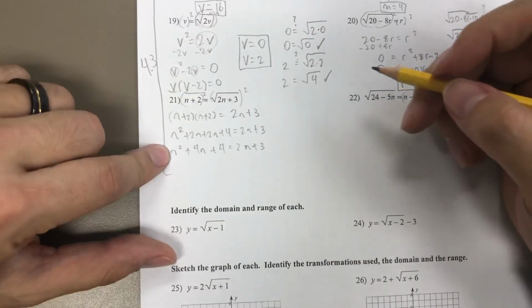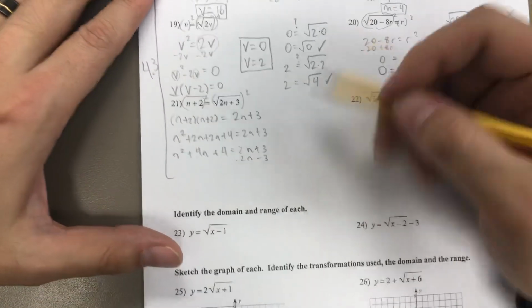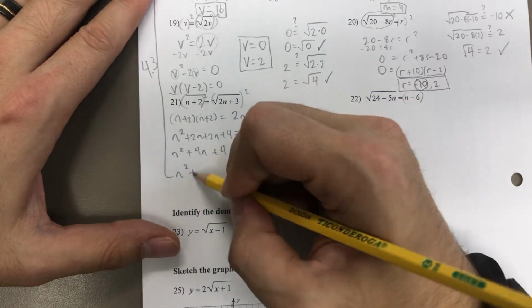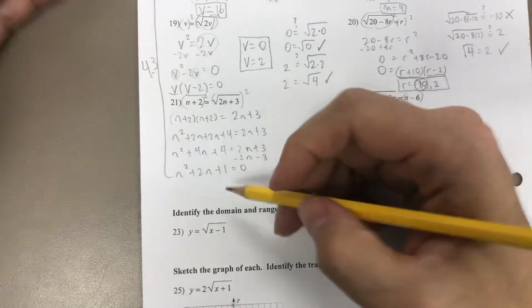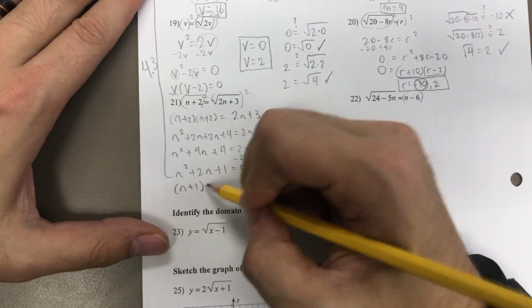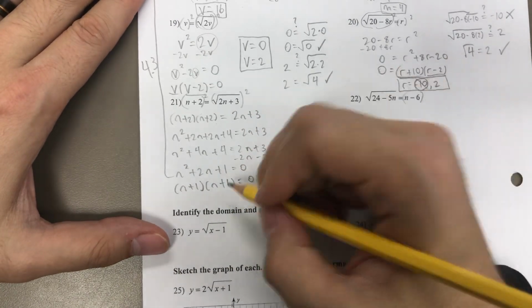And again, we have an n squared, so we need to get 0 on one side. So I'm going to subtract away 2n and 3 on both sides, and I get n squared, and then 4n minus 2n is going to be 2n. And then 4 minus 3 is 1, equals 0. And this factors also. Numbers that multiply together to be 1, add together to be 2. That's going to be 1 and 1 again. So that means that both of these give me the same solution.